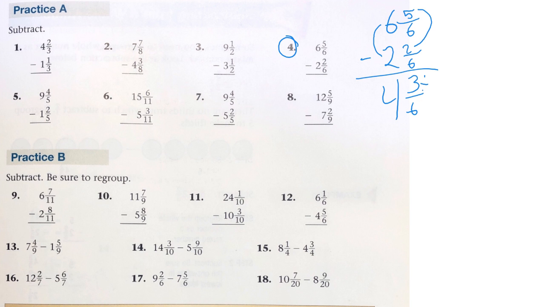The fraction can be reduced by dividing the numerator and denominator by 3. The whole number stays the same at 4, but 3 divided by 3 is 1, and 6 divided by 3 is 2. So the answer is 4 1/2.